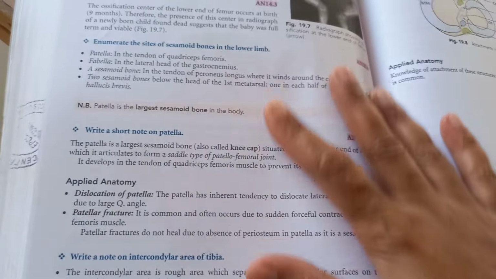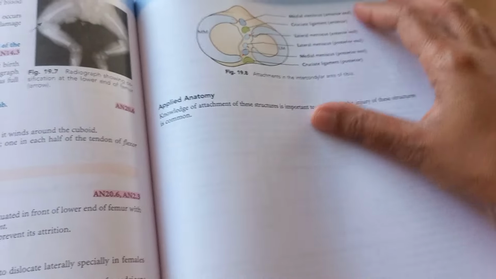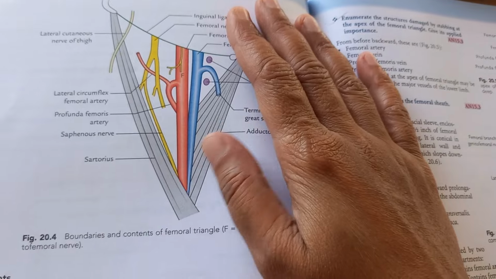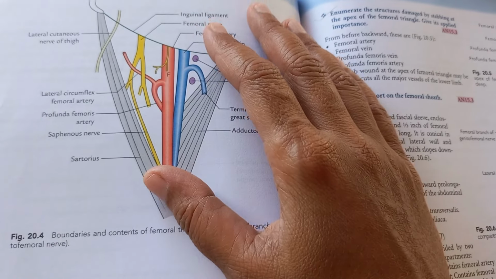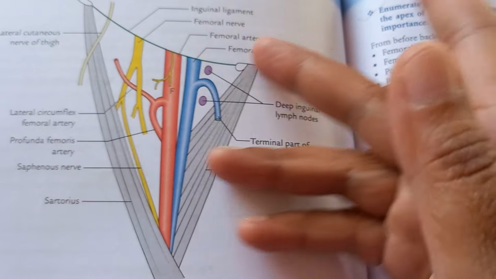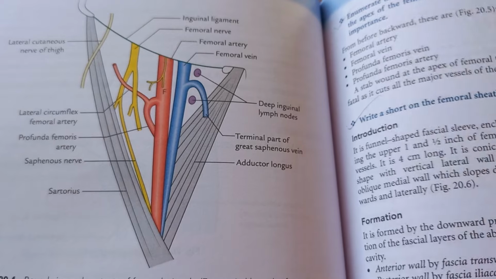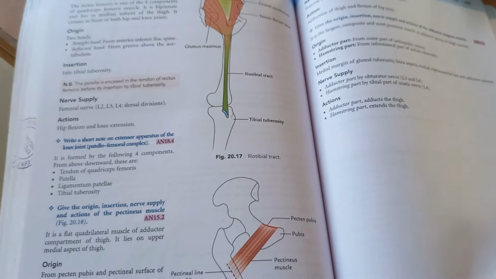And at the end of everything, what they have given, nothing special. Question, answer, question, answer. Applied anatomy is very important if you want to pass the subject. At the end of every question, though, they haven't asked you to write the clinical importance. This is the femoral triangle, very important to know. Very easy, no? What you have is femoral artery, femoral nerve, femoral vein. Simple, no? Everything is femoral only. At least that much you'll get marks.